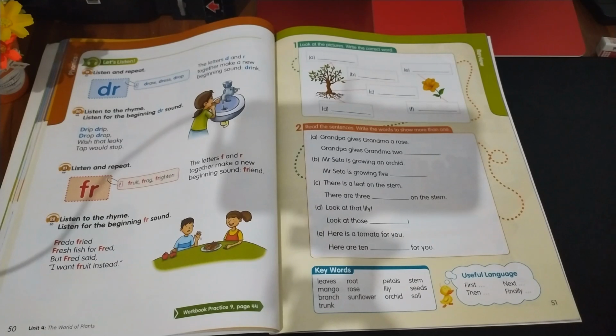And you can find other examples. If you can find the same examples using the beginning sounds dr and fr, that is very good. Alright, for the next page we're gonna do the review on page 51.